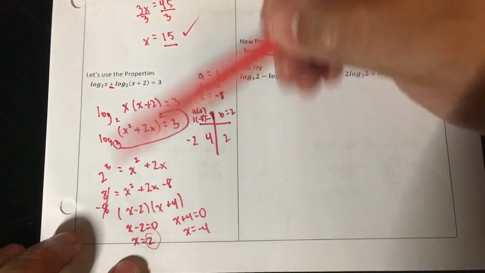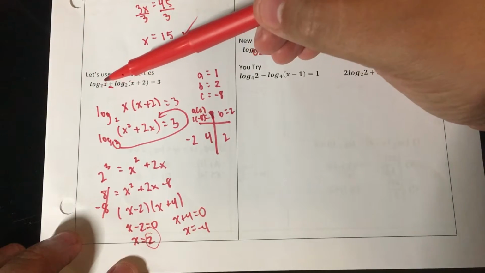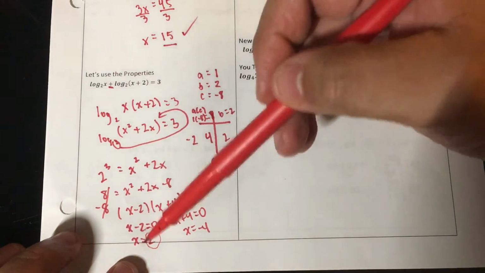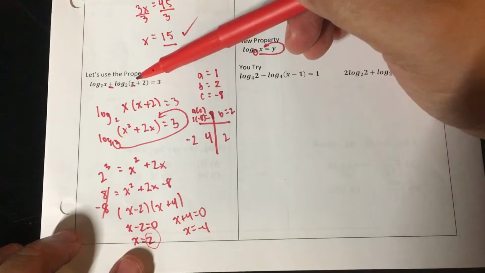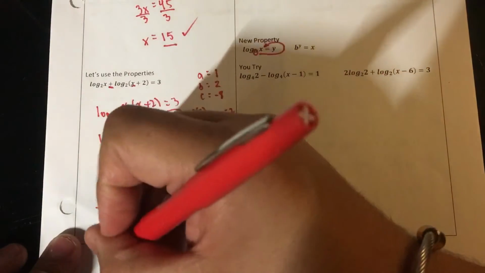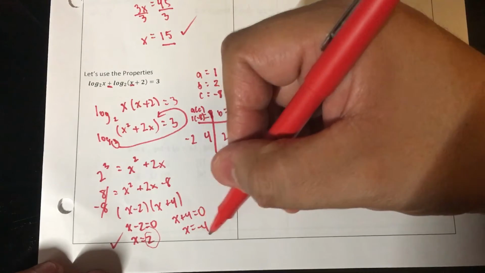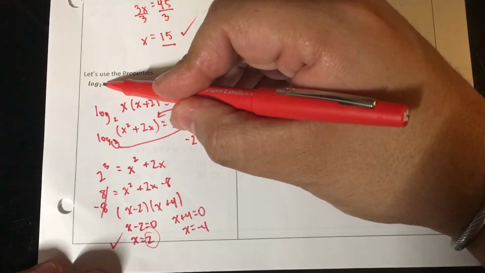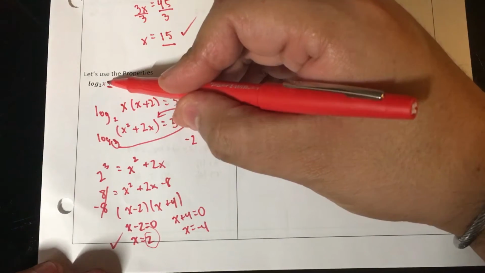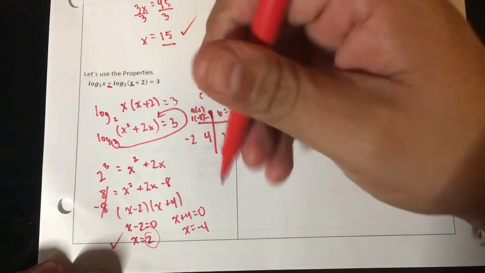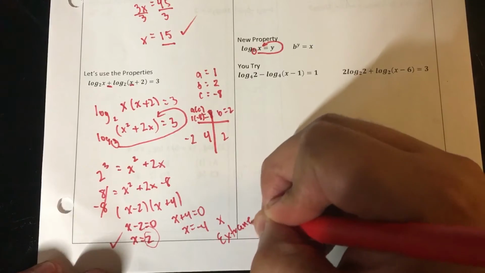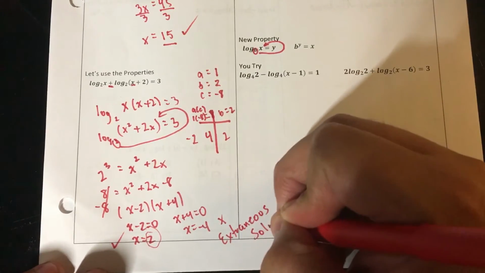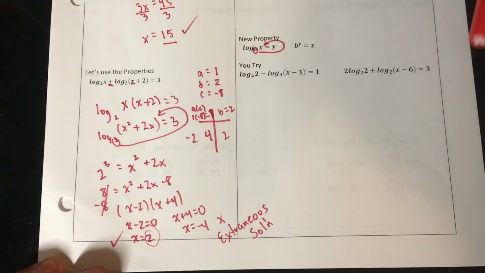So here, if I plug in the 2 over here, log base 2 of 2 is okay, that's still positive. If I plug in the 2 for x here, 2 plus 2 is 4, which is still positive, so this one checks out. When I plug in the negative 4 over here, that means the log's negative, and we cannot have negative logs. So this one is what we call an extraneous solution. Okay, so we only have one answer here.